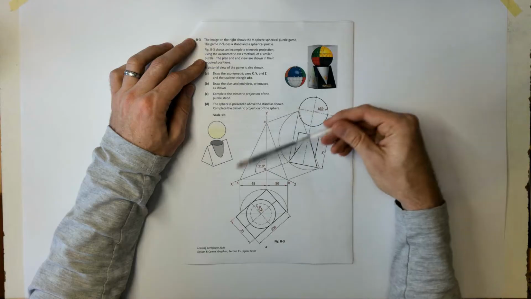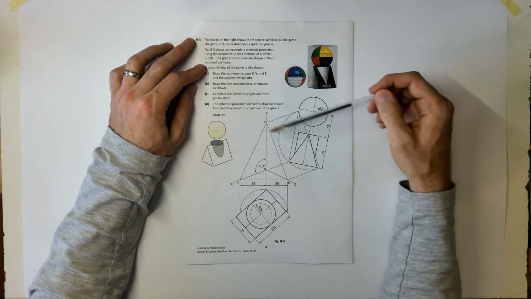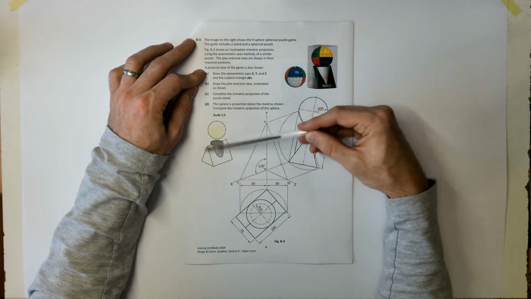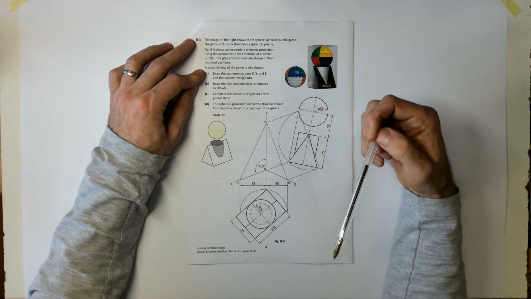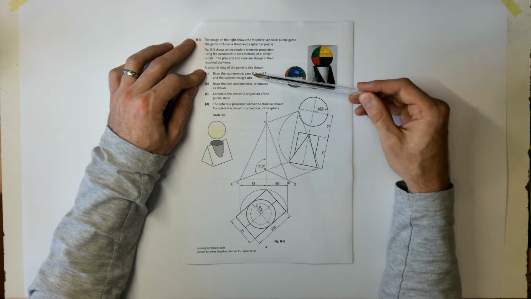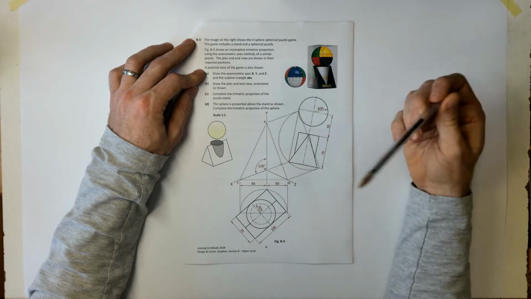So we've got our incomplete one here. The plan and end view are shown in their required positions. A pictorial view of the game is also shown. So here's our pictorial view. That's essentially what we're aiming to produce. Draw the axonometric axis X, Y, and Z and a scaling triangle. So this portion here to begin with.